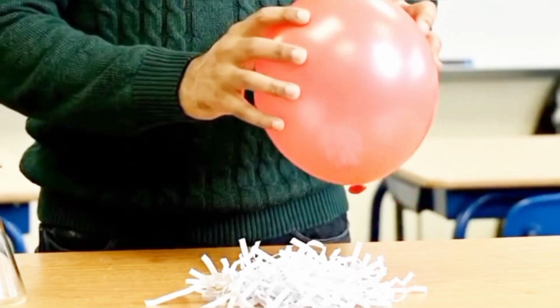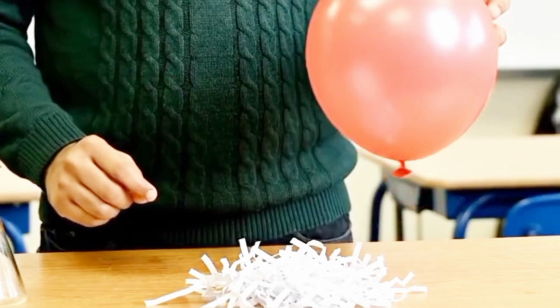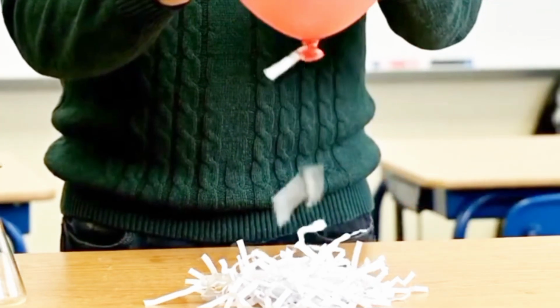As I rub the balloon against my sweater, I'm transferring electrons. Now, watch as the static charge attracts the paper.